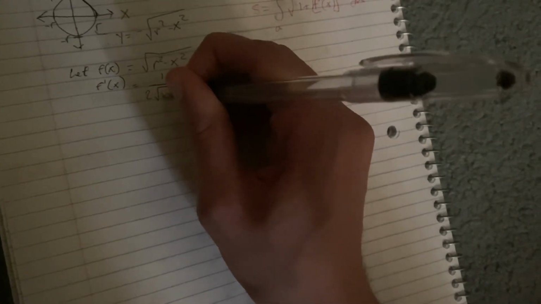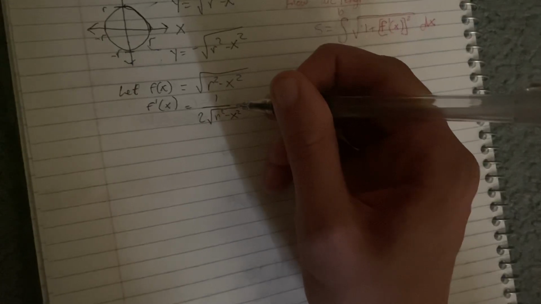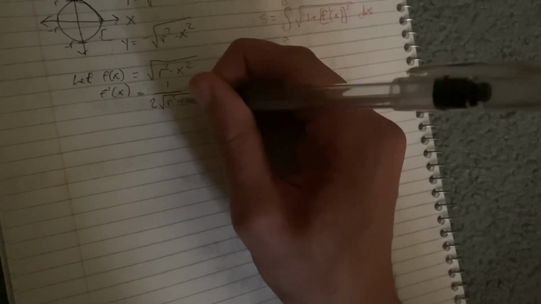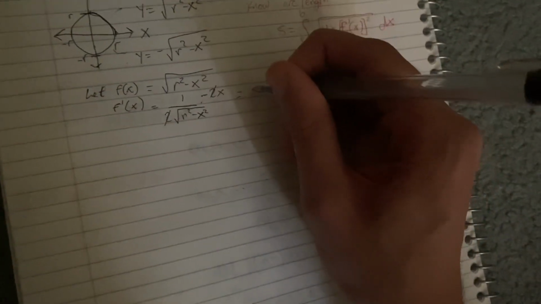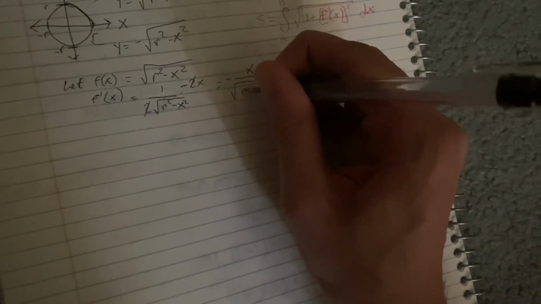And now the derivative of this, f prime of x, is equal to, we got a square root, we got 1 over 2 square root of r squared minus x squared, and then we got chain rule times derivative of this, of course r squared is a constant, and this is a minus 2x. 2's cancel, and we got minus x over, make sure we see that minus sign, square root of r squared minus x squared.